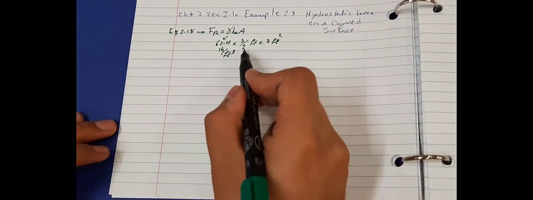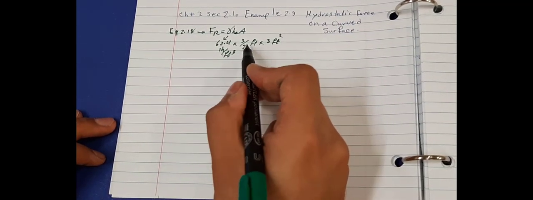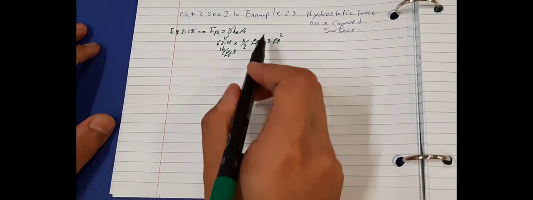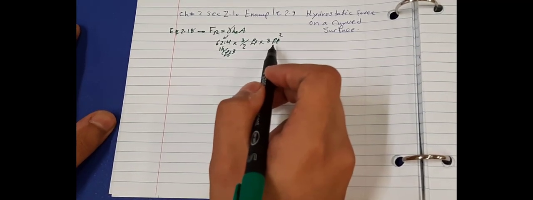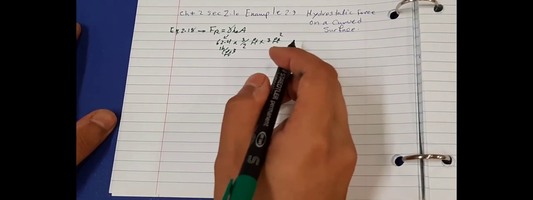The main reason why we have h_c equal to 3/2 is that the force is going to be exerted on the rectangular section. Although we are dealing with a quarter of a circle, the plane is rectangular.